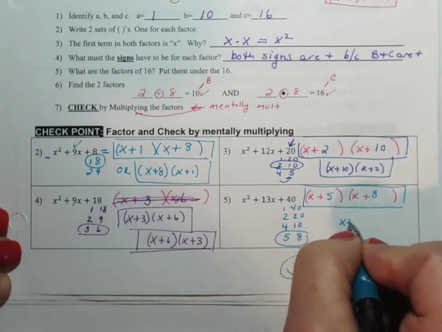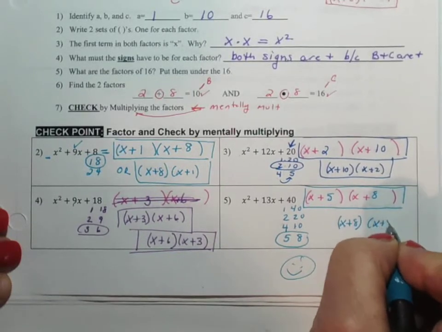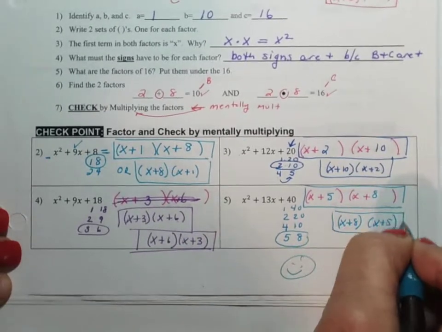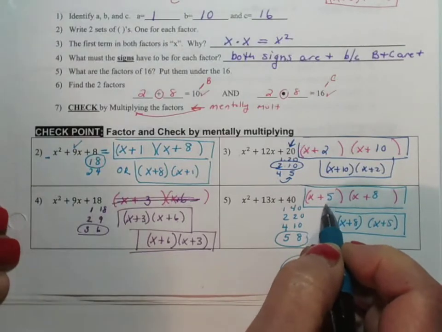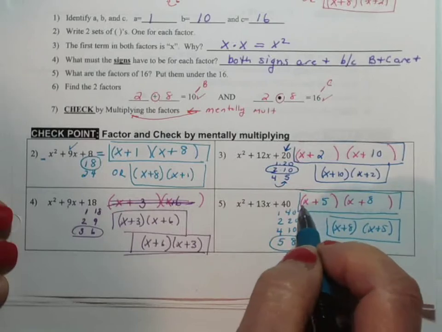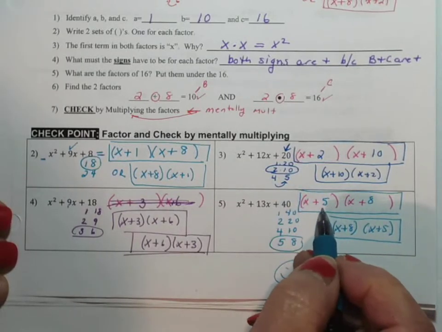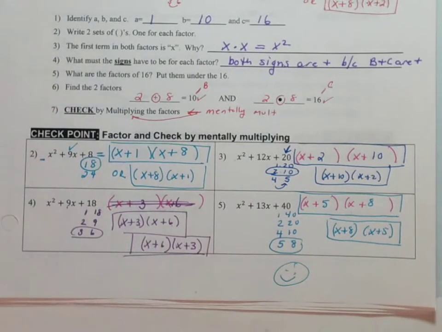So x plus 8, x plus 5. Both of these are correct answers. And remember to always mentally check your work. X squared, 8x and 5x is 13x. 5 times 8 is 40. All right, so you've got that.